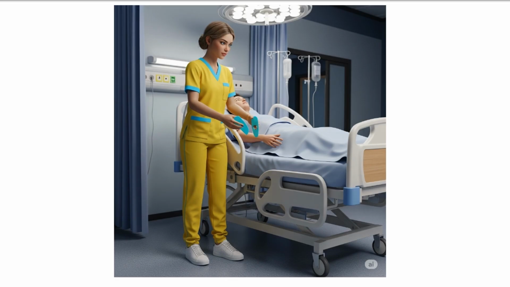Use padding as needed. Frequent repositioning. Immobile residents should be repositioned at least every 2 hours, unless otherwise specified by the care plan. Ensure comfort. Once positioned, ask the resident if they are comfortable.